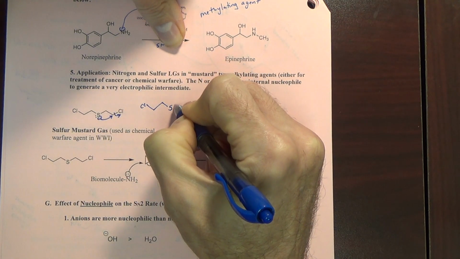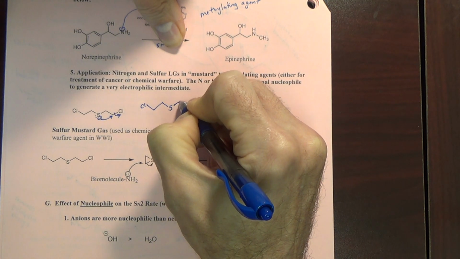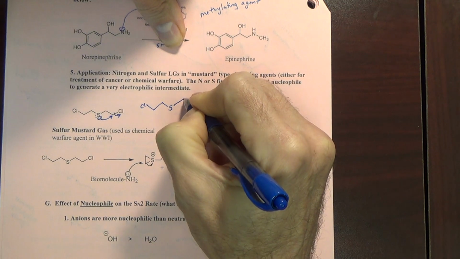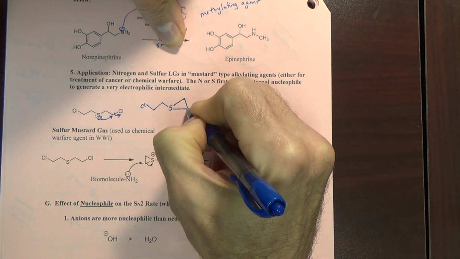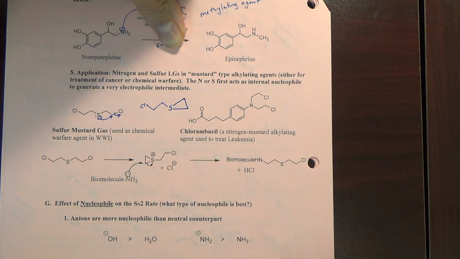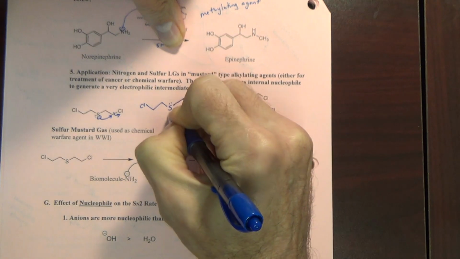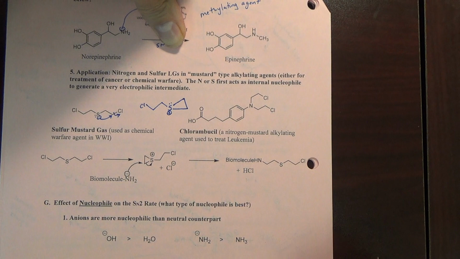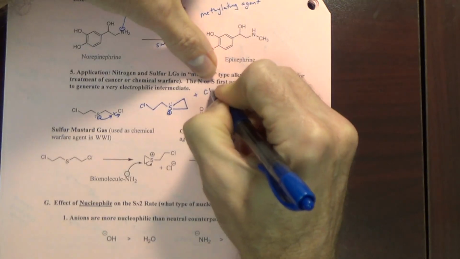And now the sulfur is bonded there. One lone pair left, positive charge, plus Cl minus.